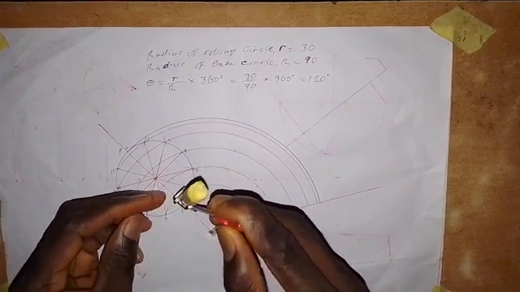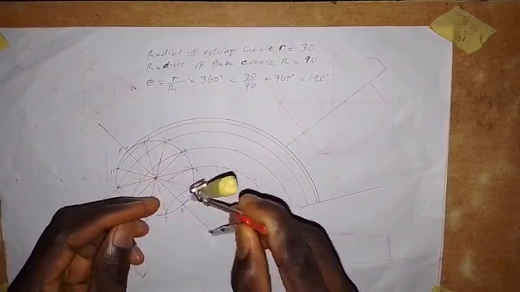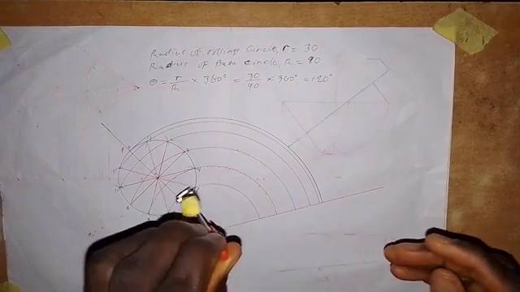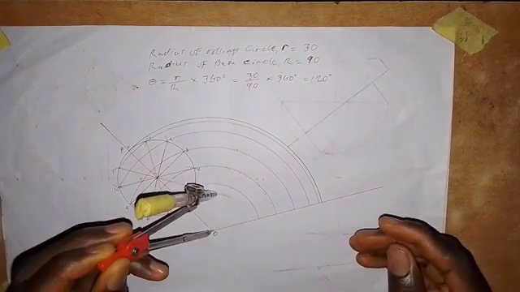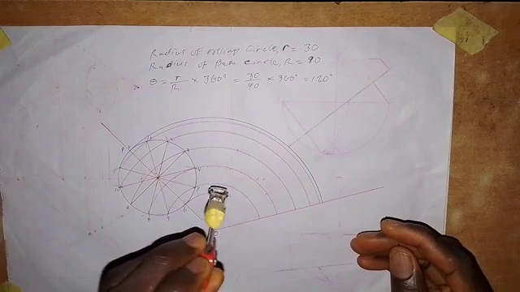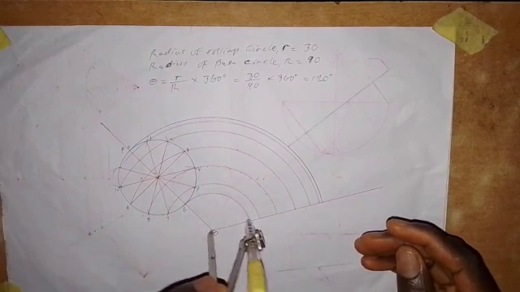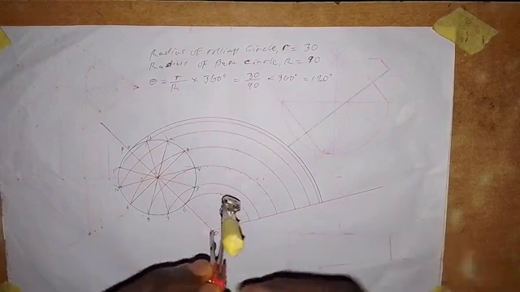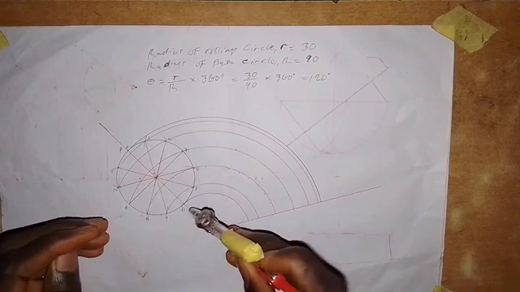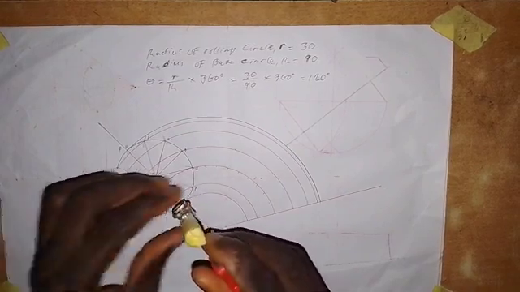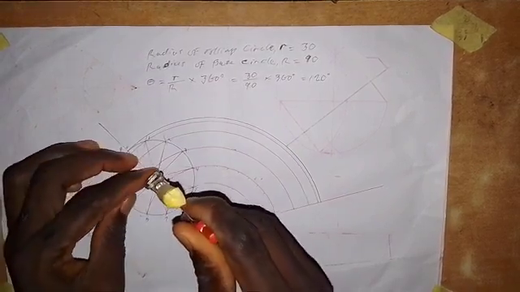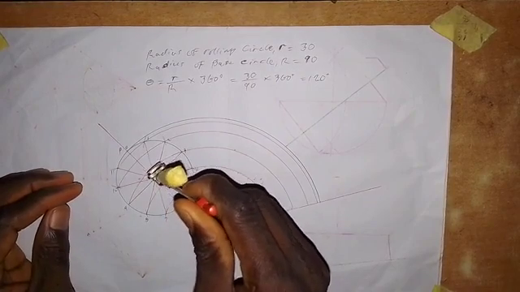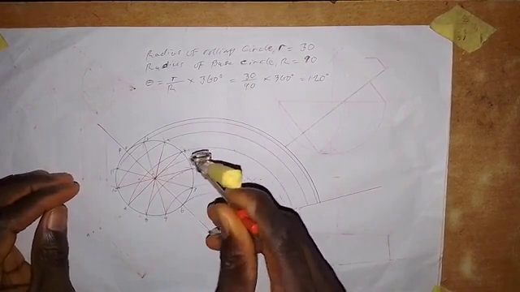So we have this point 6. So here we draw an arc like this. And we have to take that easy. Okay. Then from this point O here, we extend to the center of the rolling circle, and we draw a center arc like this.